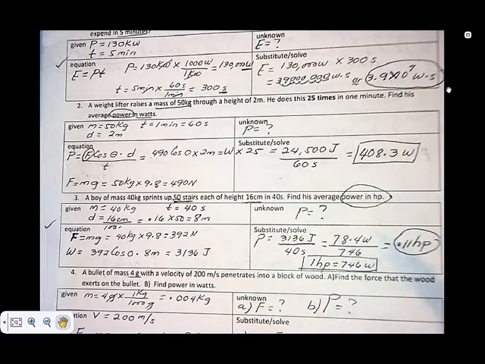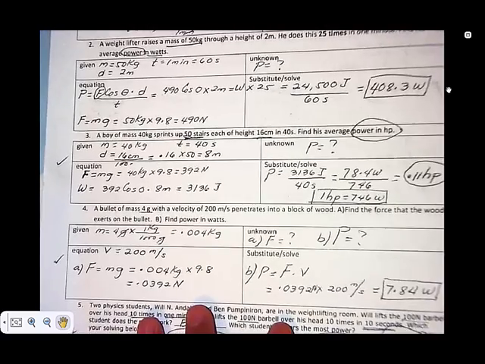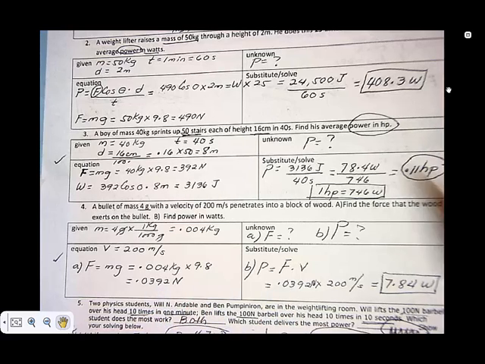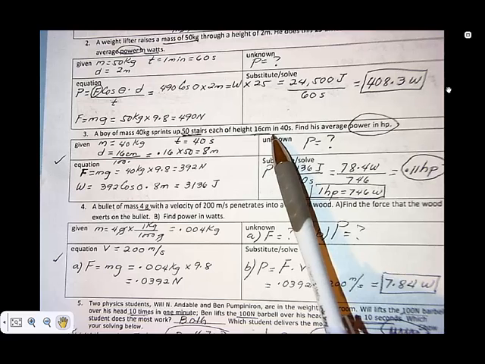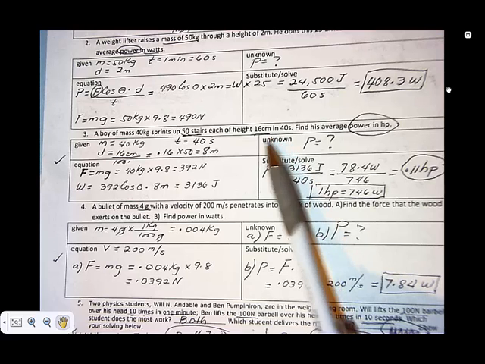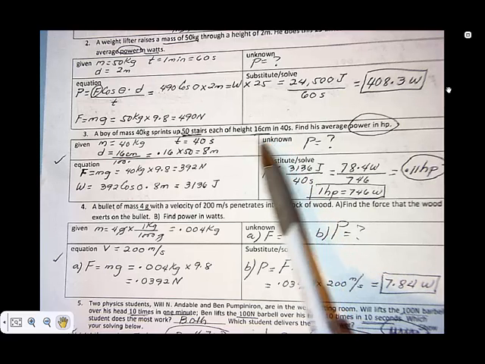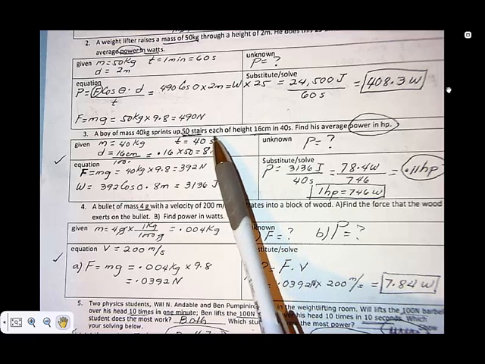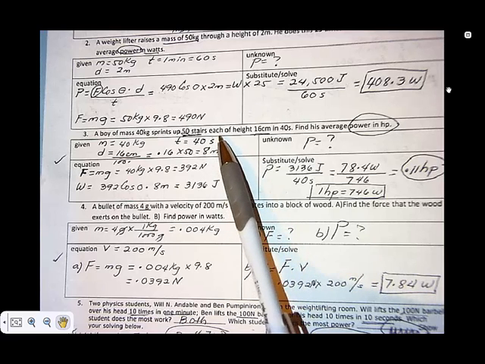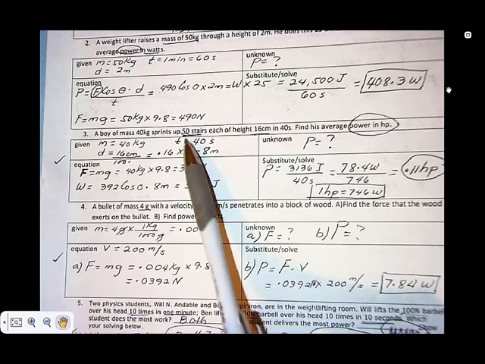Number 3 is very similar to number 2. The only difference is we're changing the watts into HP and our height is not in meters yet. So 16 centimeter, if you are reading the problem correctly, is the height of each step or probably each stairs.